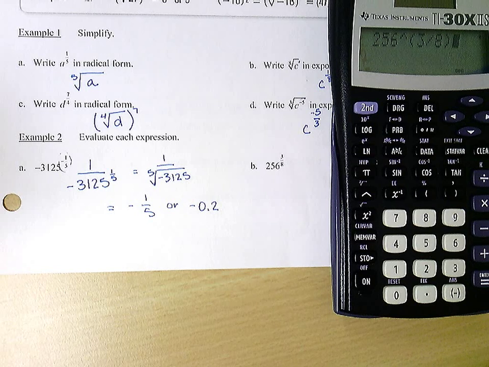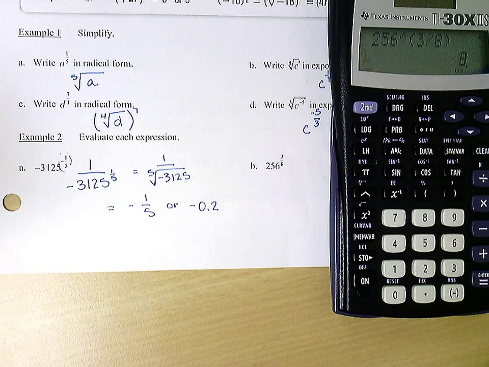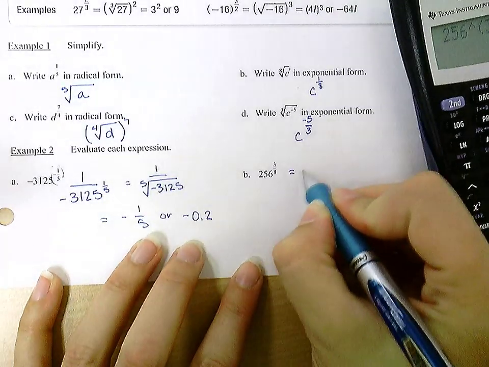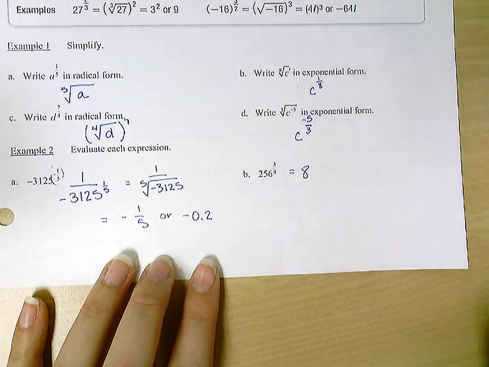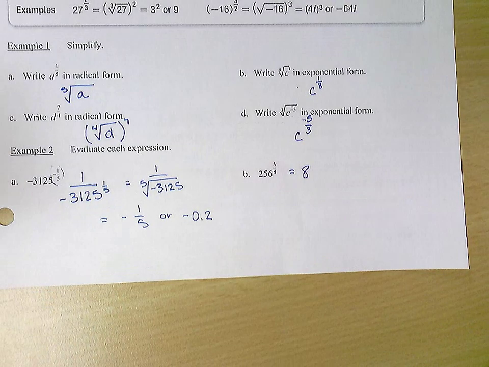You with me? Yes? To get my answer of 8. Okay, so you can just enter those into your calculator to see what that answer is. Questions so far? Changing from radical to rational exponents or evaluating your rational exponents on a calculator? If you need to borrow a calculator, you need to let me know.